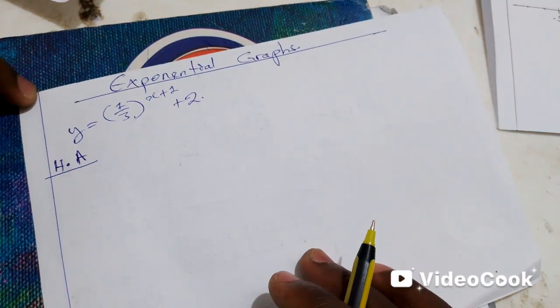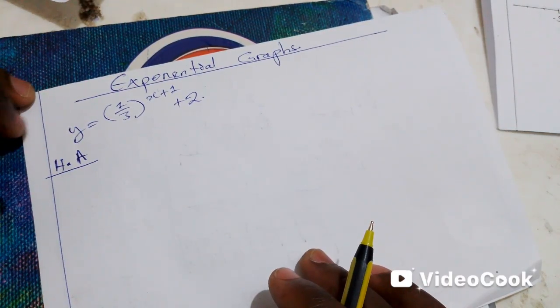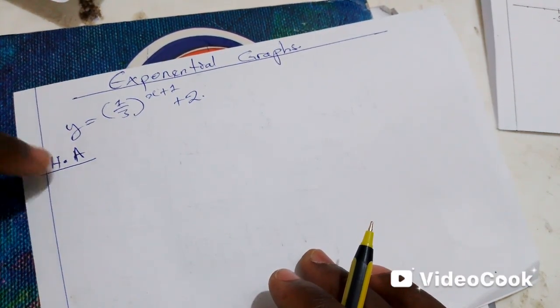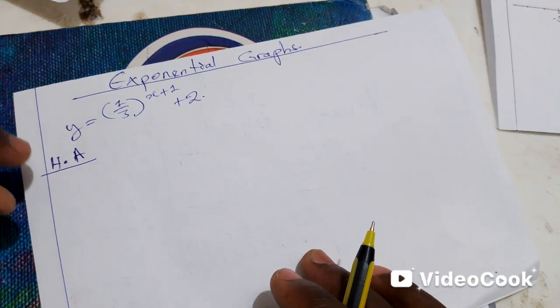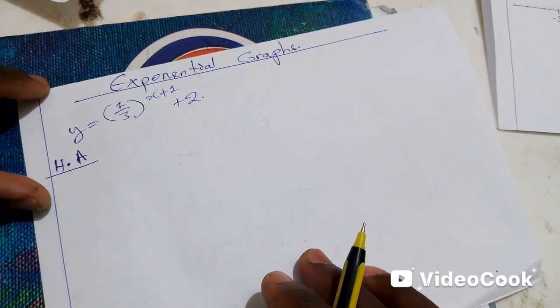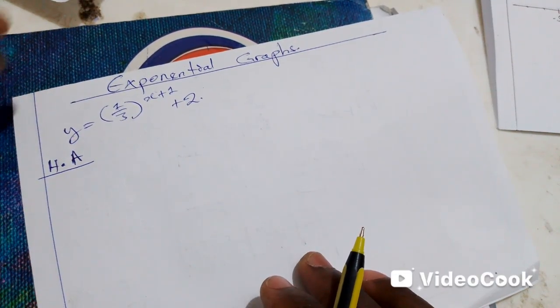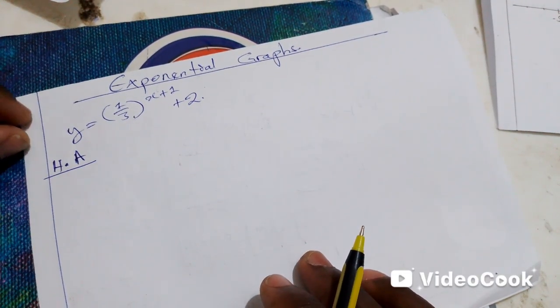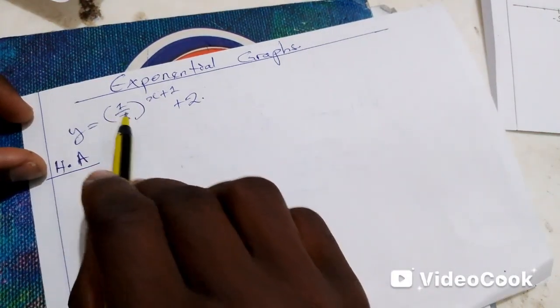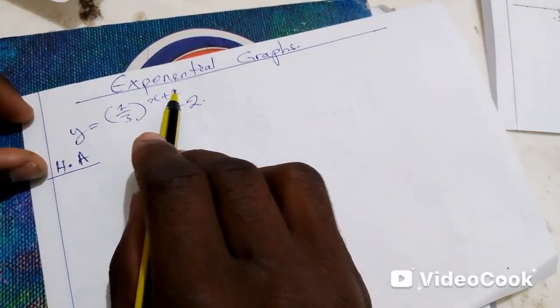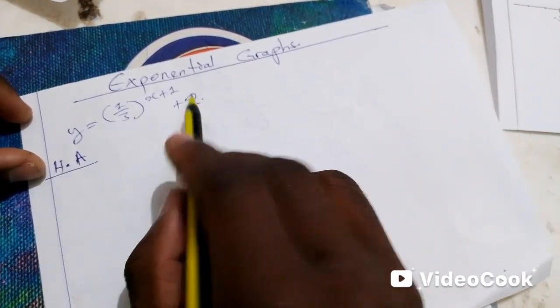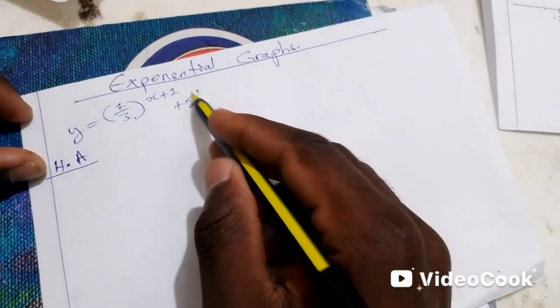So how do you find the asymptote for this one? It always comes from the constant. You check your equation for any constant. The constant is the one which has a definite power. As we can see, this is 1 over 3 to the x plus 1, and we have 2 here. This 2 has a power of 1, so its power is definite.